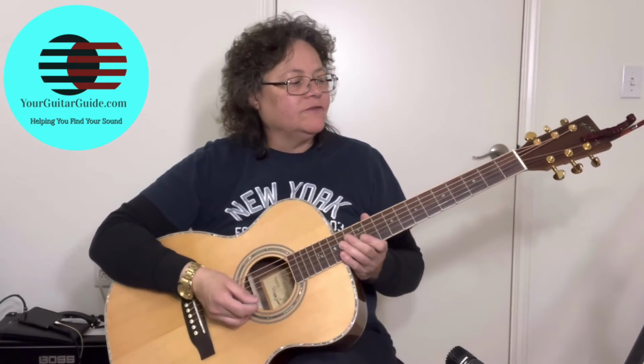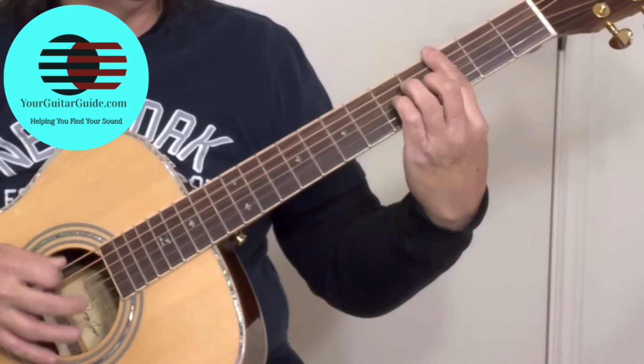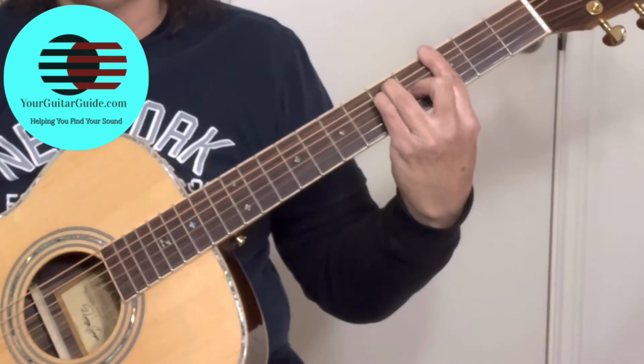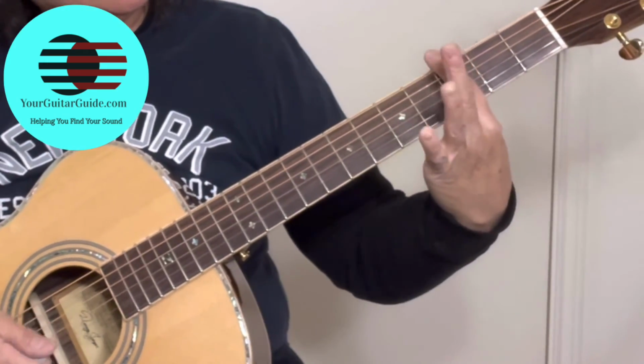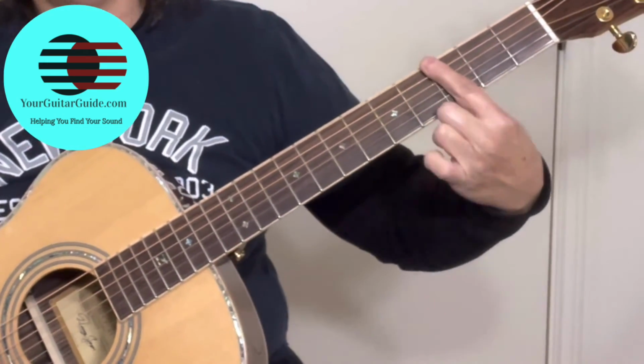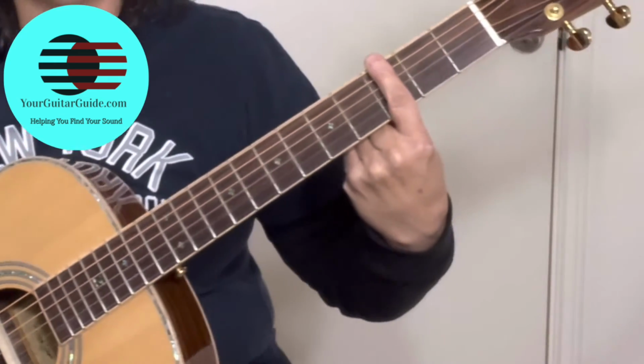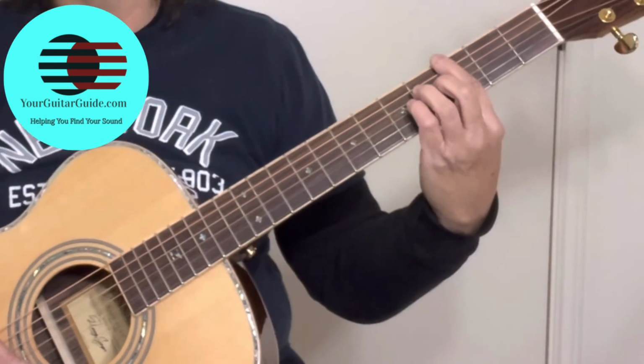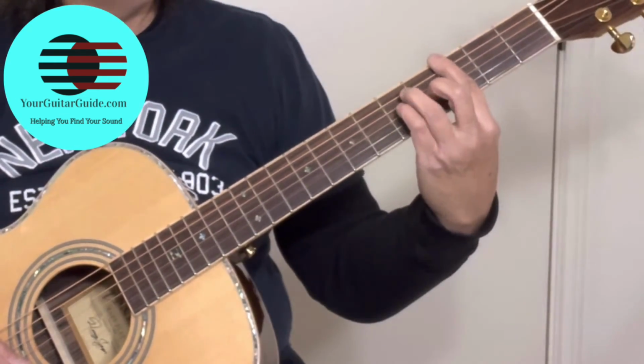All right, so the next chord we have is a G chord. We're not playing it like this. We're going to play a bar chord. Okay, so we're going to start here on the third fret. Place your one finger across all the strings on the third fret.